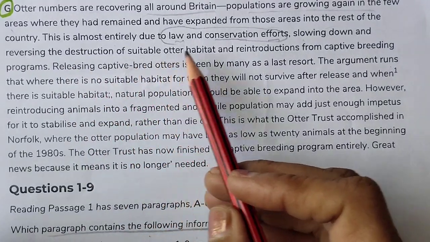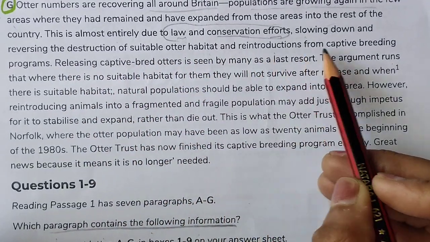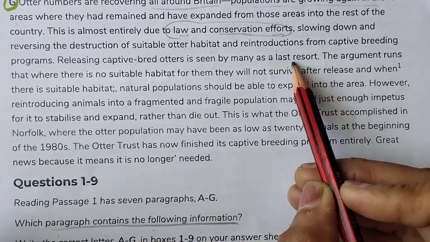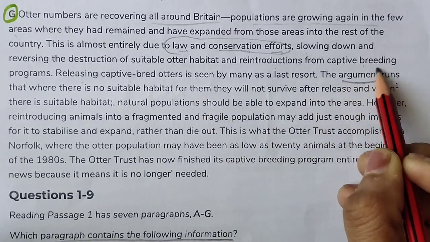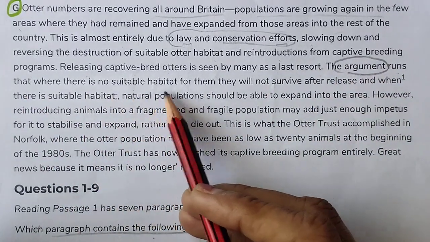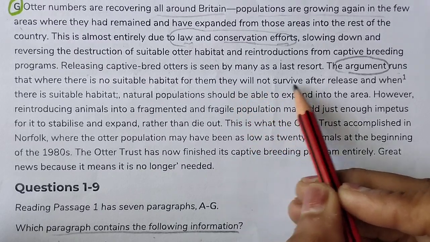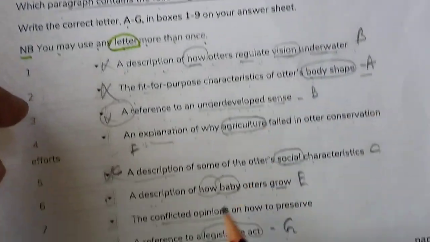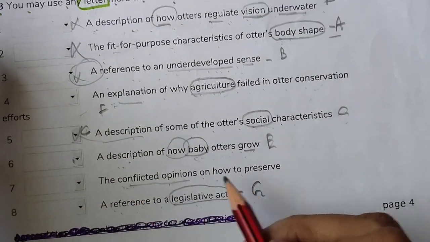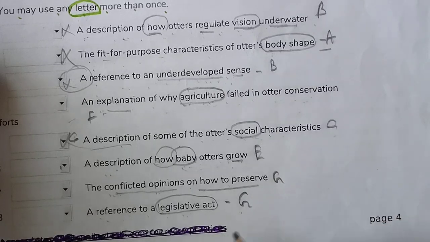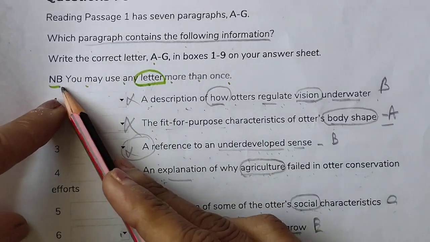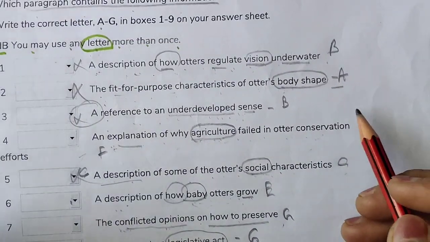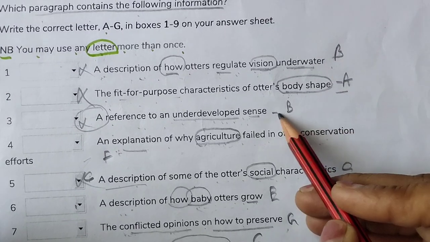Reversing the destruction of suitable habitat, reintroductions from captive breeding programs. Releasing captive bred otters is seen by many as a last resort. The argument runs that where there is no suitable habitat for them, then they will not survive after release, when there is a suitable habitat. So yes, we have conflicting opinions on how to preserve. So definitely G will come. Yes, they had said you may use any letter more than once. So G, and of course we have used B twice also.